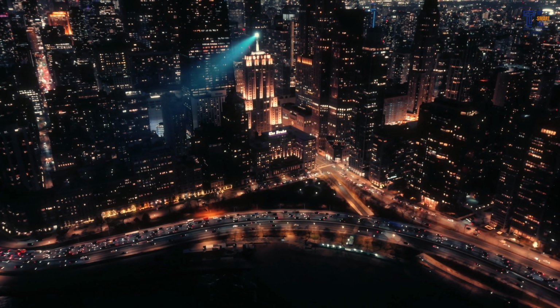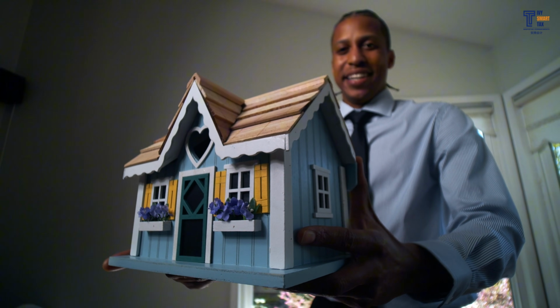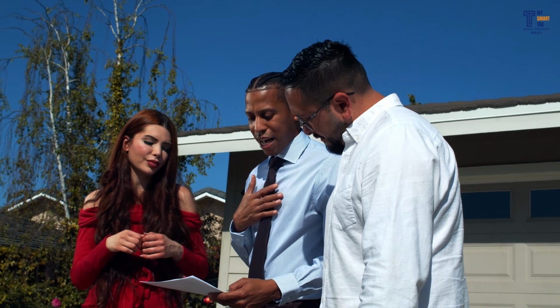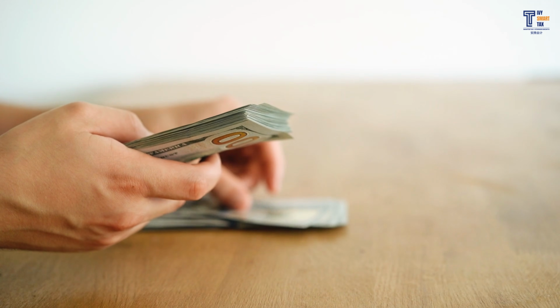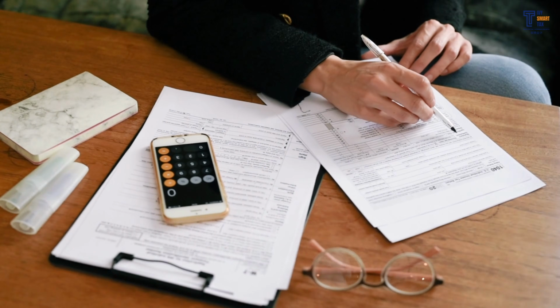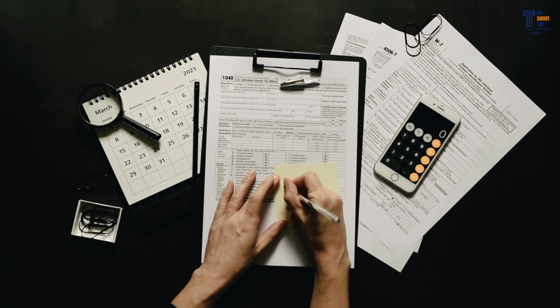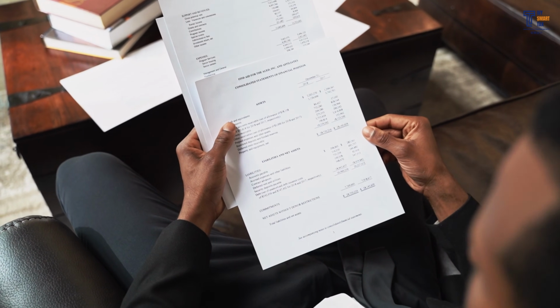Have you ever thought about this? Two people sell real estate that looks almost identical. Same year, same market, even similar profit. But when tax time comes, they pay completely different taxes. One person gets capital gains treatment. The other gets taxed as ordinary income and may even face self-employment tax on top.